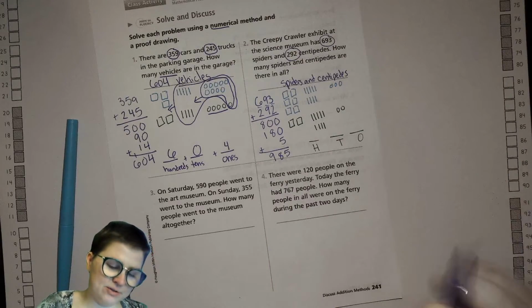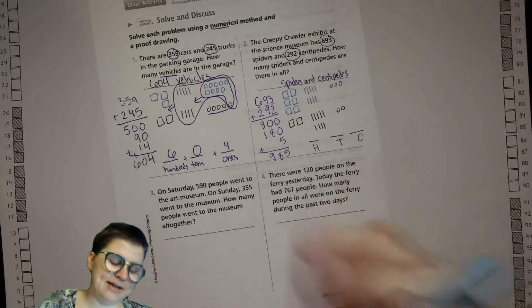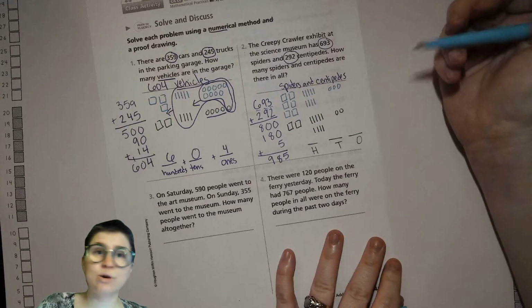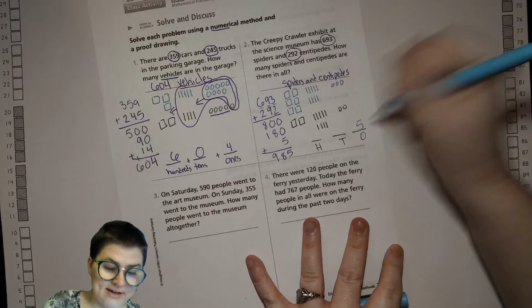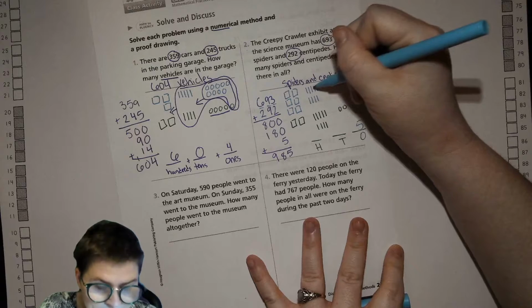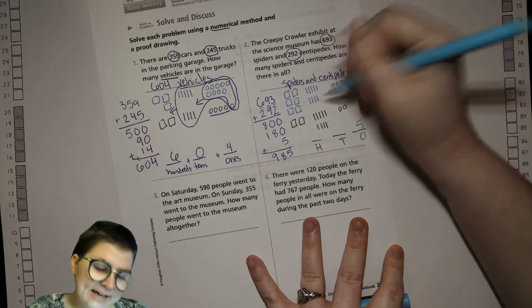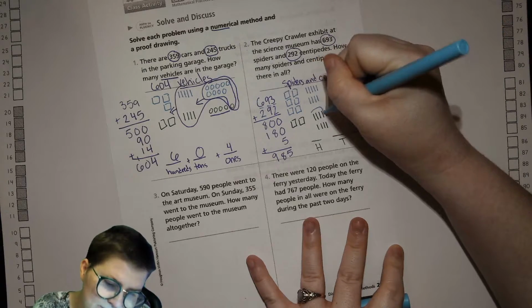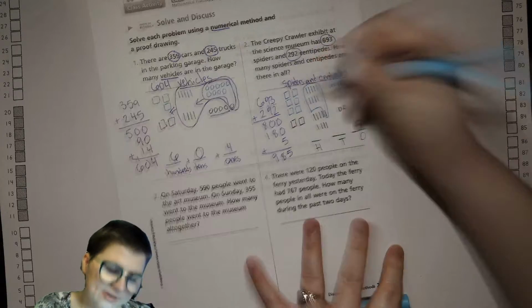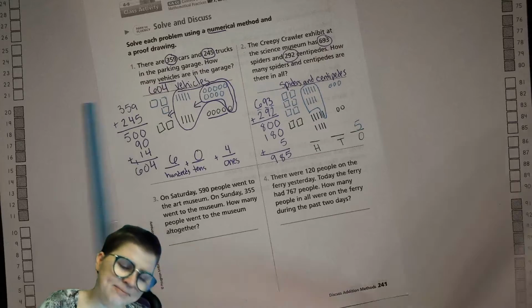Okay, so let me get my cap on my pen. And then here I have 1, 2, 3, 4, 5 ones, no group of 10, so I'm just gonna leave that there. Here I have 1, 2, 3, 4, 5, 6, 7, 8, 9. I'm gonna scoop this one right there like that. And, oh, I should be using the purple. I'm sorry.